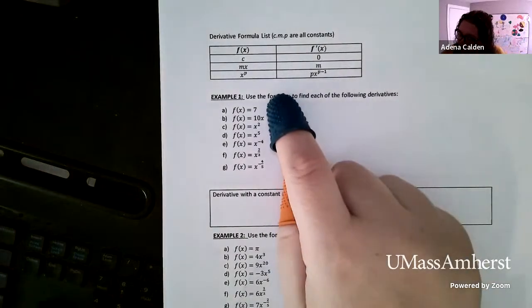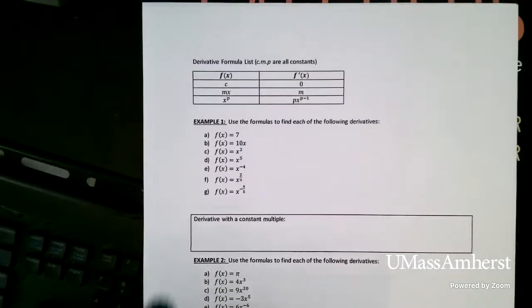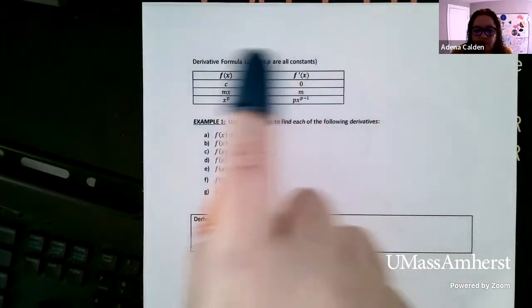So I want you to try these. So there's A through G. See if you can figure out what the derivative is going to be based on these 3 rules.